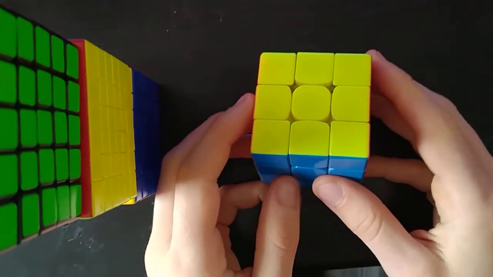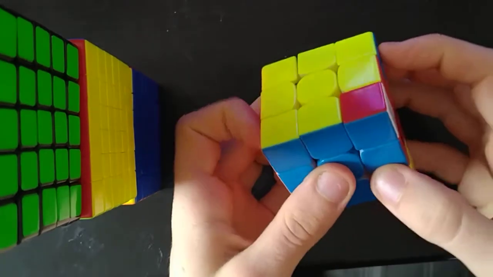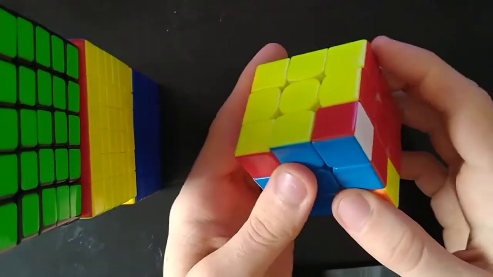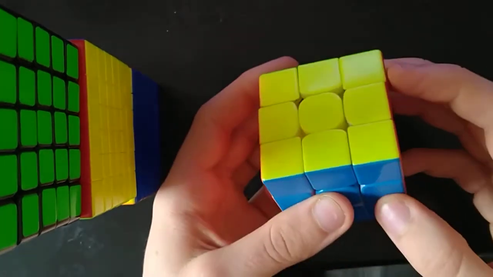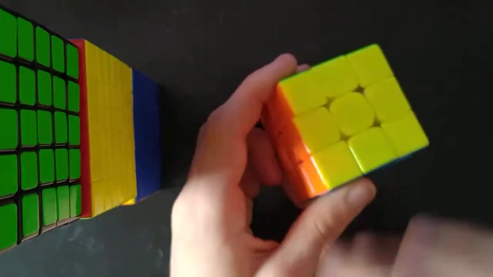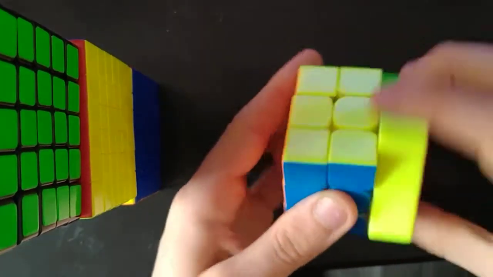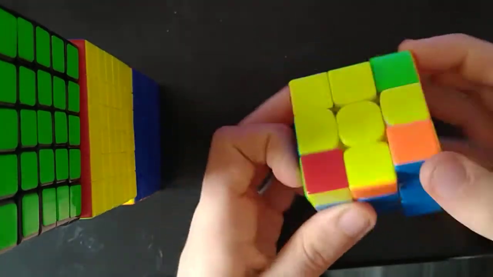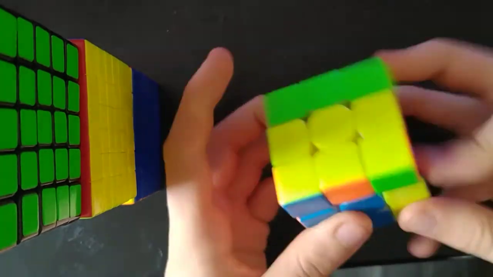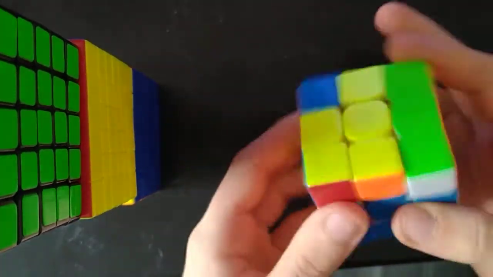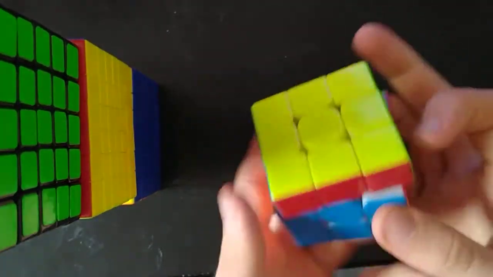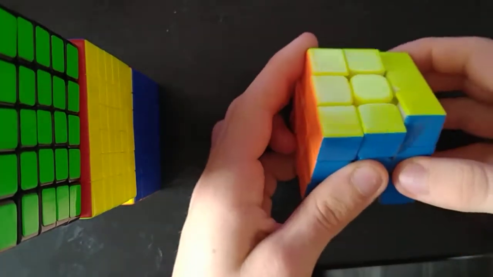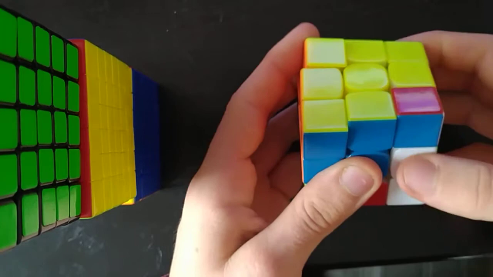Let me think. Yeah, so you've got a lot of options there where you could do U U prime, and that might actually make a difference to the case. So there's a bunch of ZBLLs that are basically based off this basic A prime. So R prime D R U.